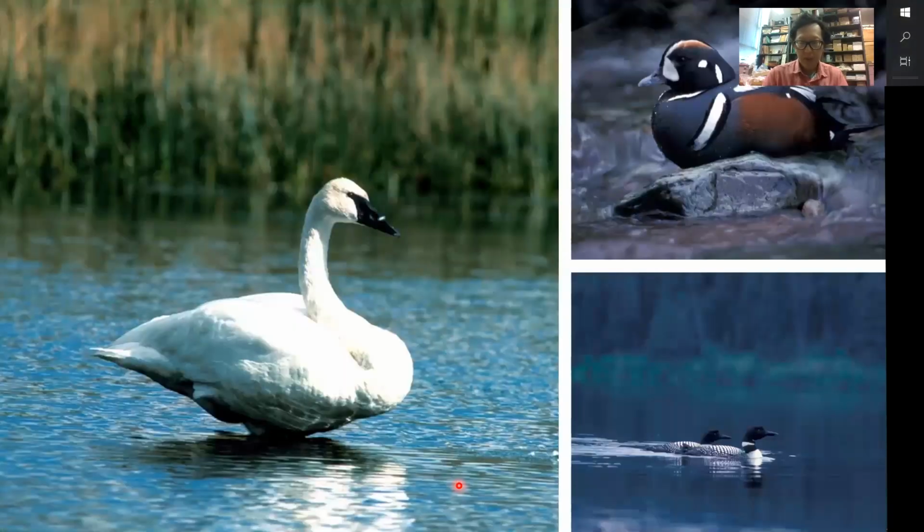I like birds, so I'm going to show you a little bit of the birds you might see there. In the lowlands, trumpeter swans. Not too many places where trumpeter swans breed in the United States, but here they are, and also in Yellowstone National Park. This is also a good place to see the common loons, yodeling in the summer.